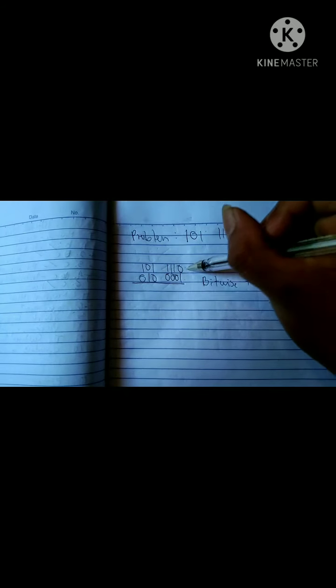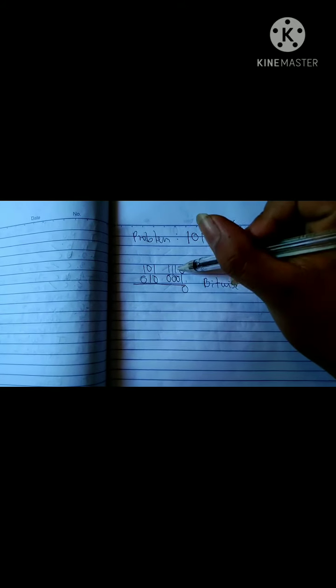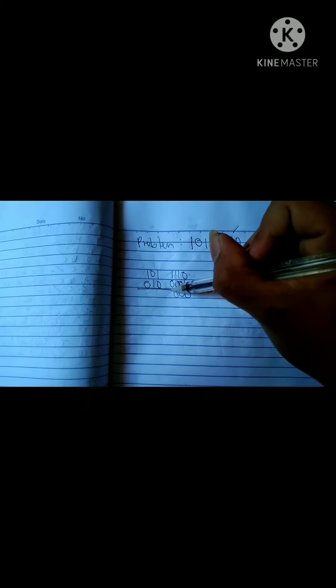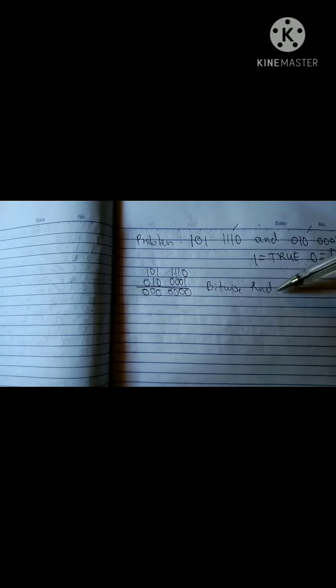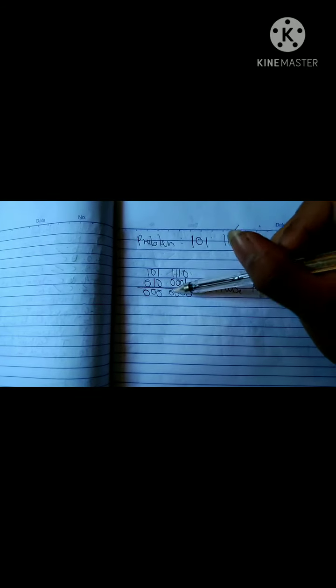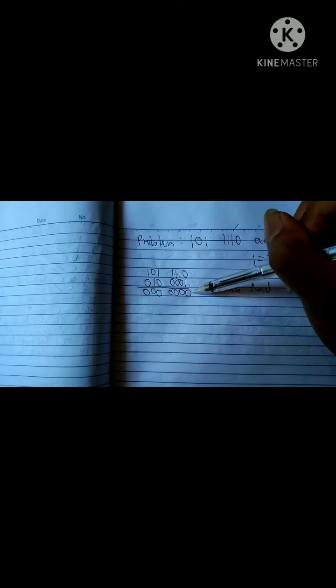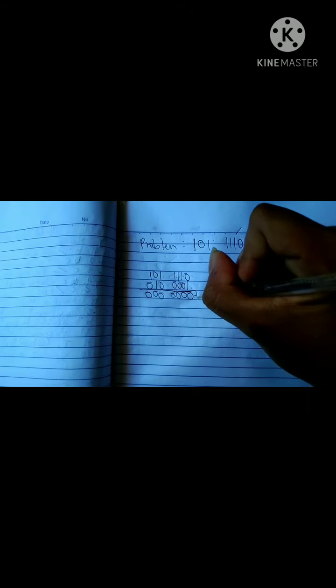Since it is not the same value, it is false. Second, 1 and 0 is false, and so on for every position. So the bitwise AND is 0 0 0 0 0 0 0. This is the value of bitwise AND.